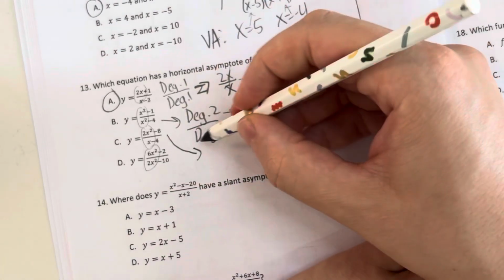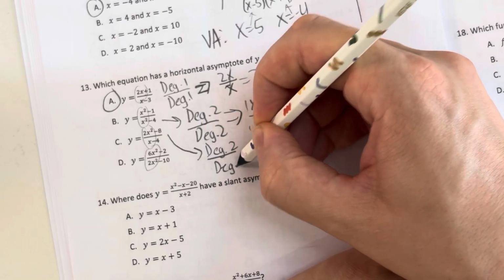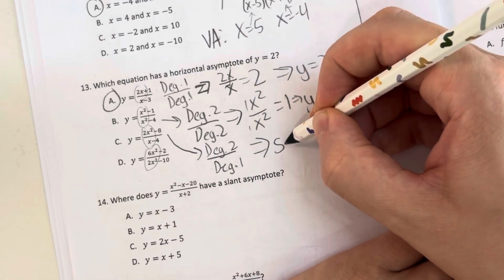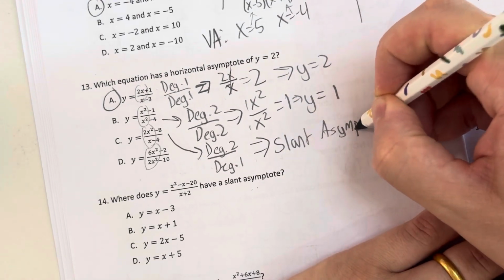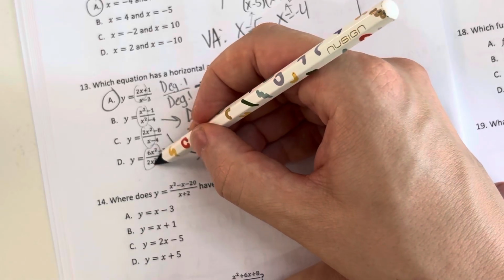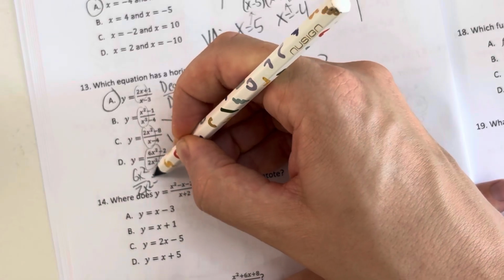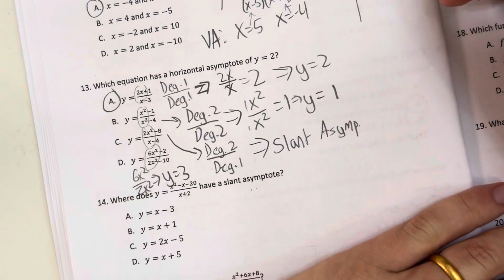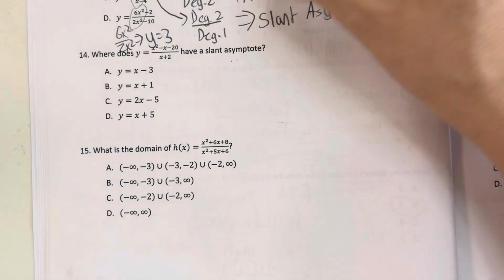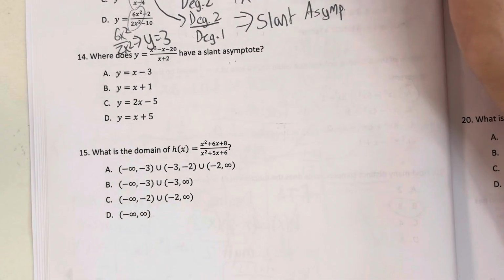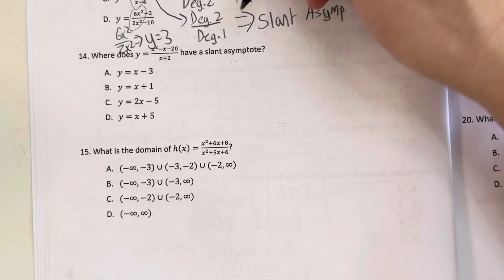This one you've got higher degree over lower degree. That will have a slant asymptote, which we'll talk about in a moment. And this one has, again, degree 2 over degree 2, so it would be a y equals 3 horizontal asymptote. So for the horizontal asymptotes, compare the degrees. Go from there. By the way, if it was lower degree over higher degree, then it would be y equals 0.